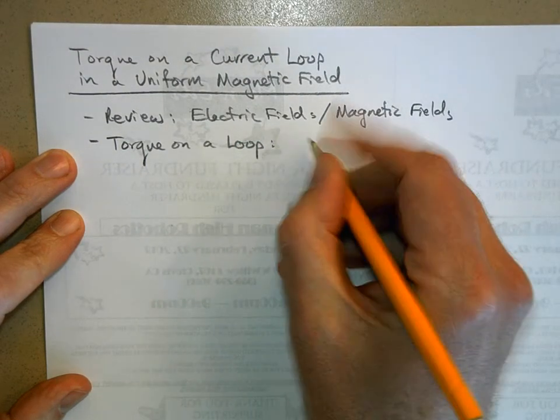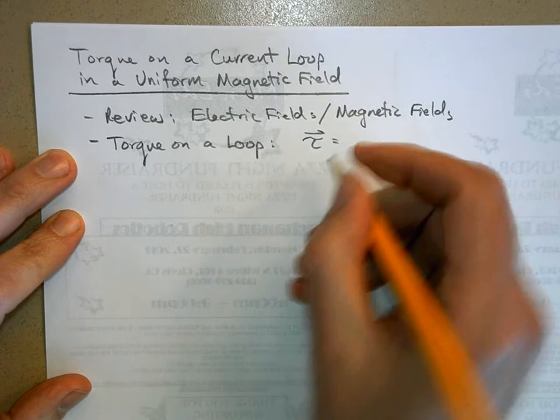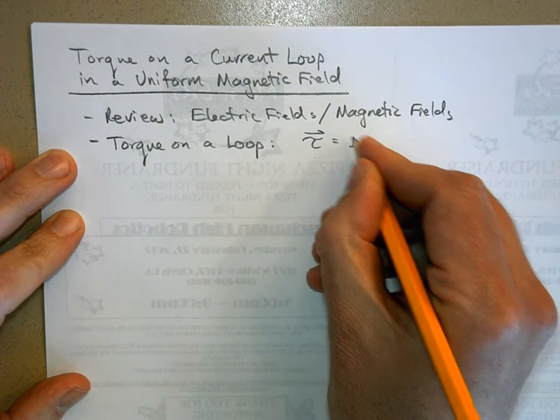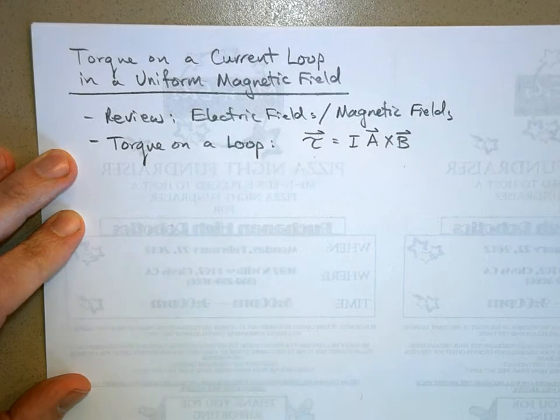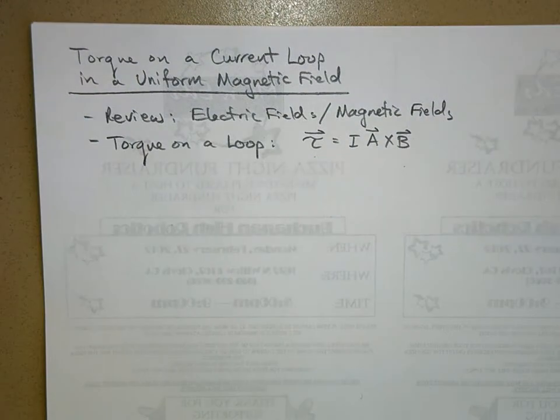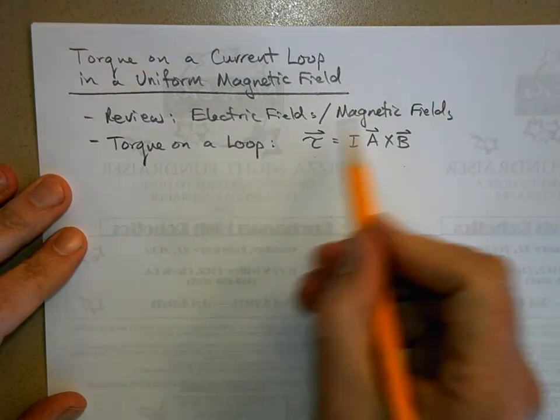And the equation we're going to eventually derive here is the torque on a loop of wire is going to be the current in the wire times the area crossed with the magnetic field. Okay? So this is our target right here.